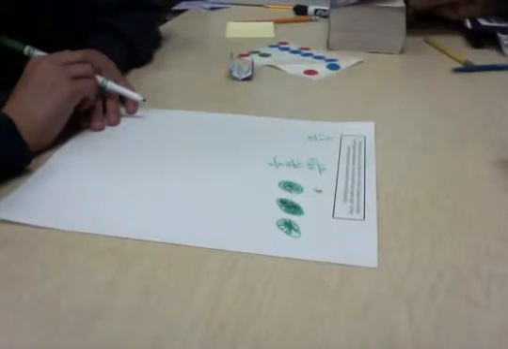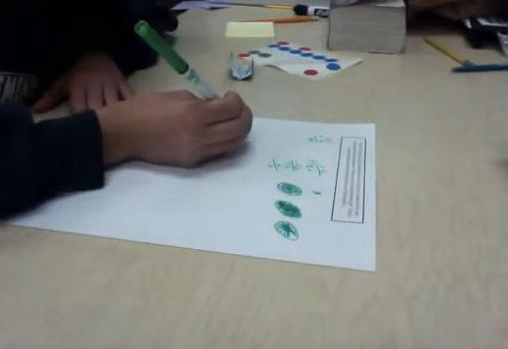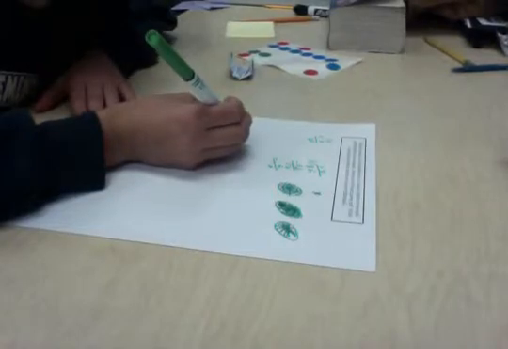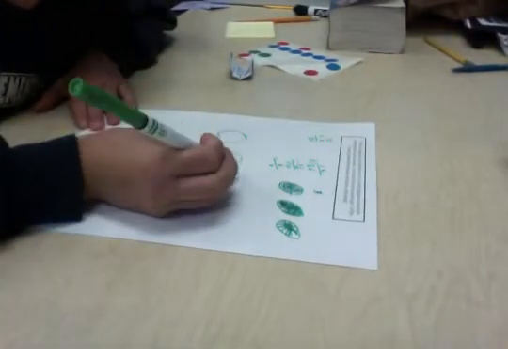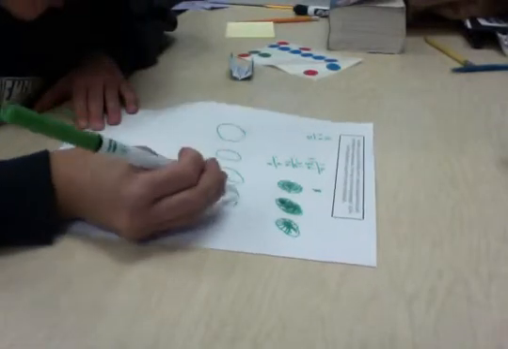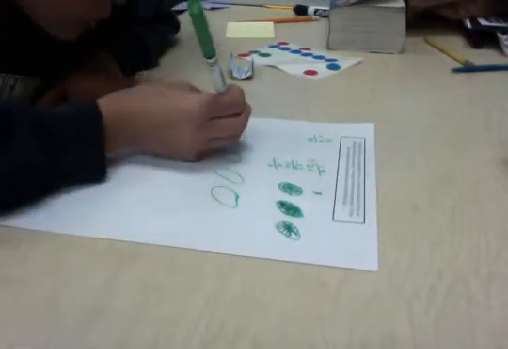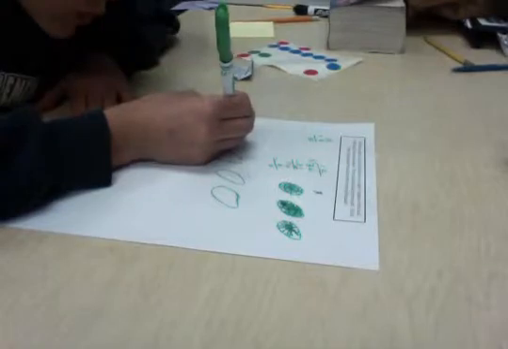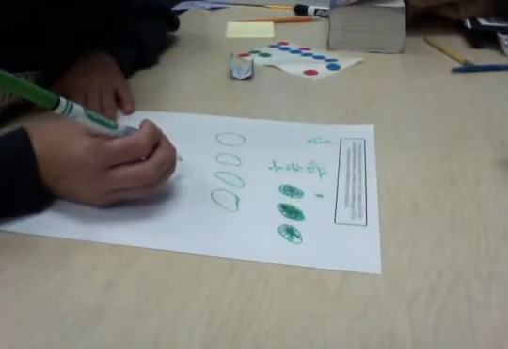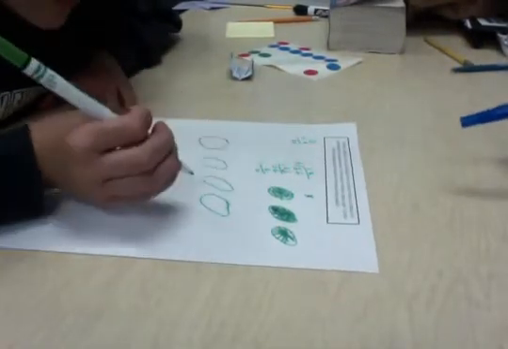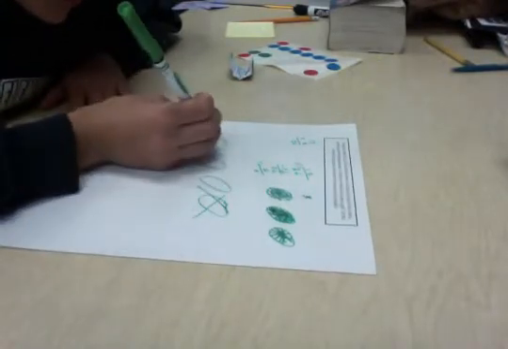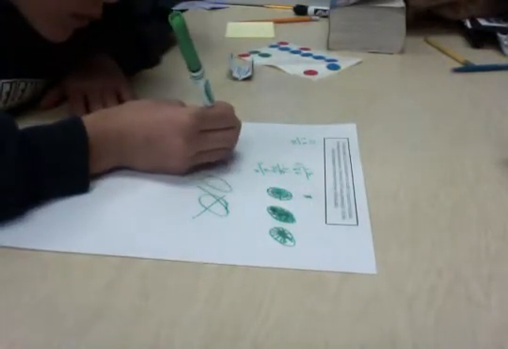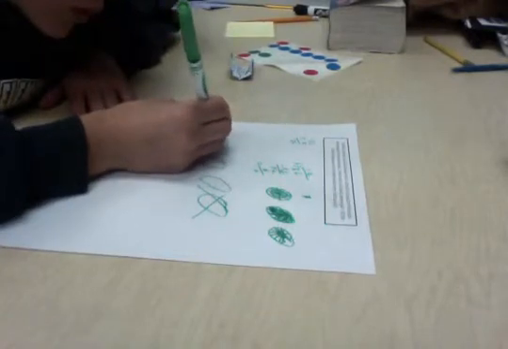Could you draw a picture of what that would look like? There's 4 people and they're sharing 3 pizzas. What are those circles? The pizza. And how many pizzas are we sharing? 3. And remind me how many people we're sharing with again? 4.